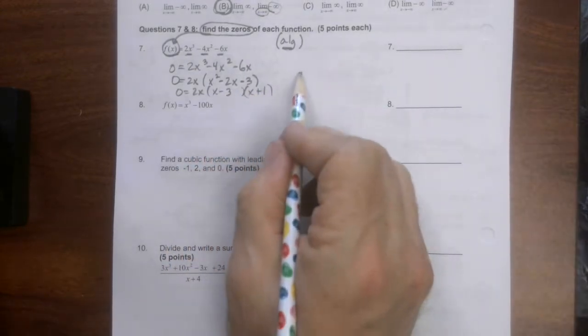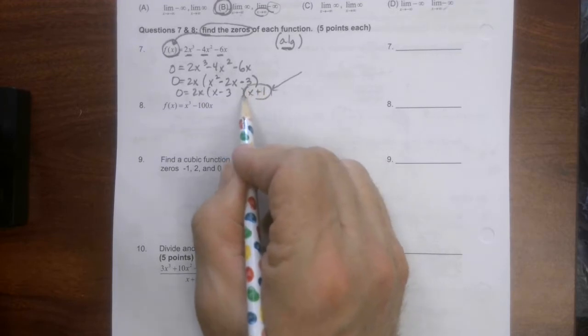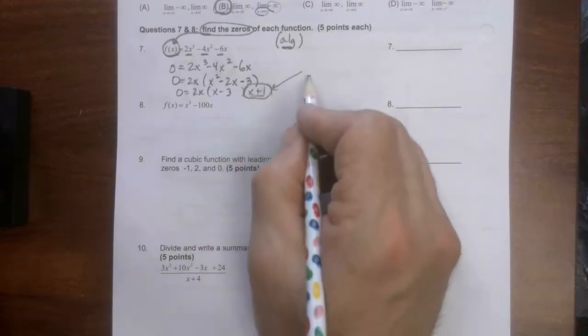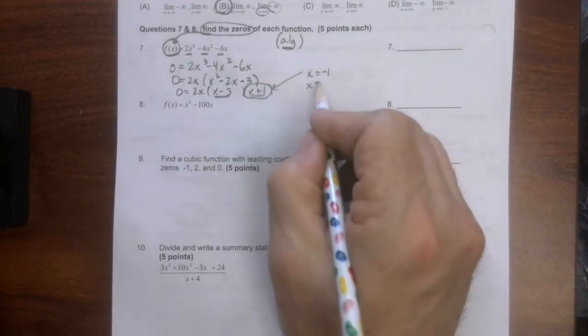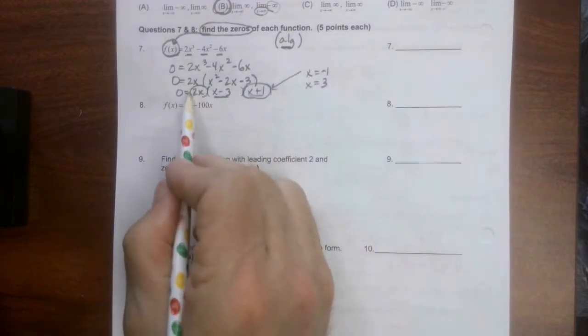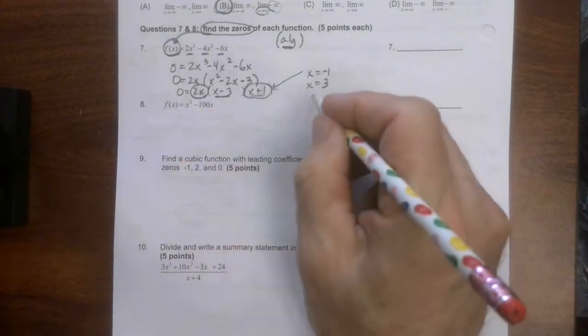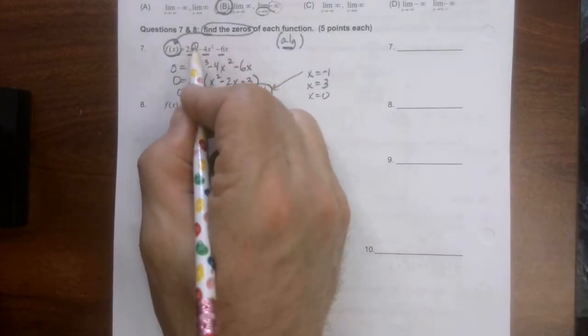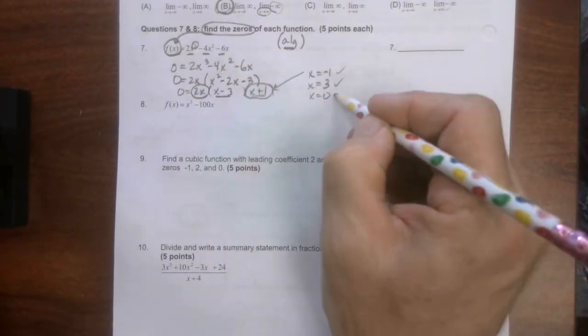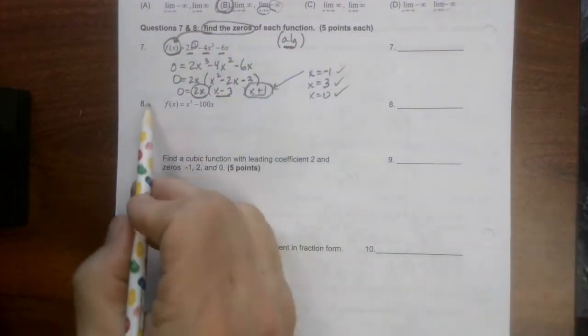Now we can just look at it and say, hey, what can we plug in for x to cause this to be 0? x equals negative 1. What could we plug in there? 3. This is just a classic aha, x equals 0 moment. Remember what I taught you guys, if the highest power is 3, you're going to have 3 answers. All right, let's go on to number 8.